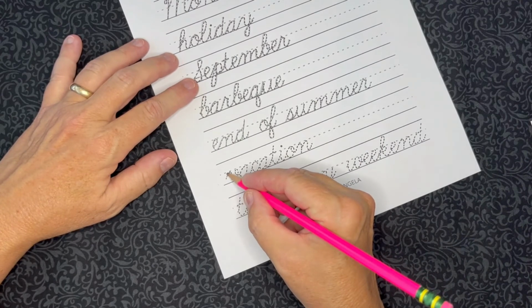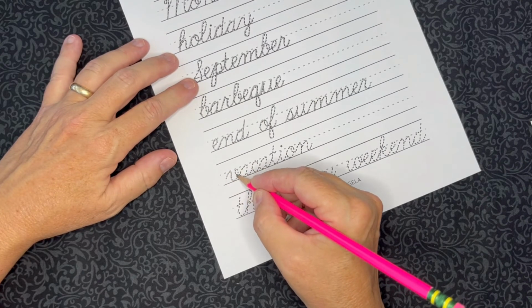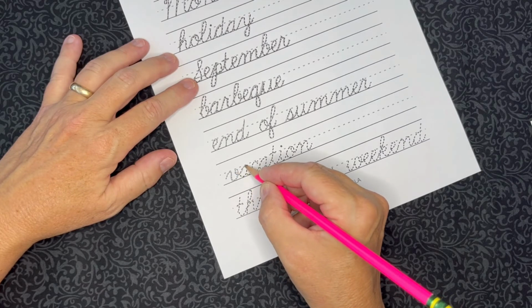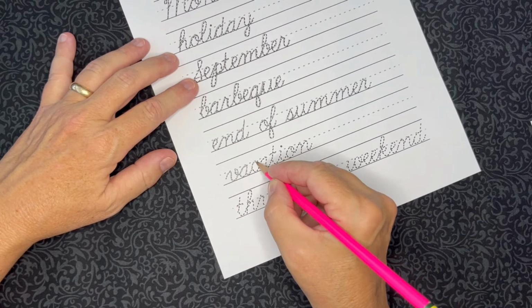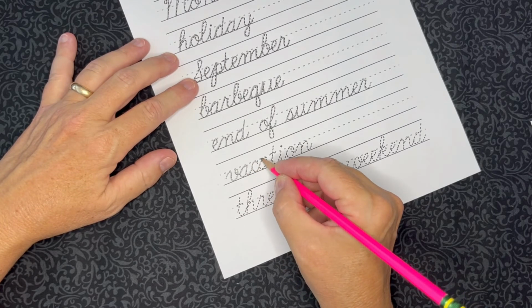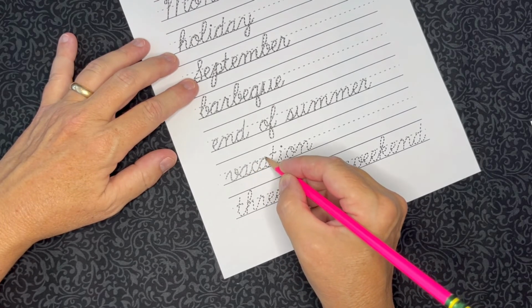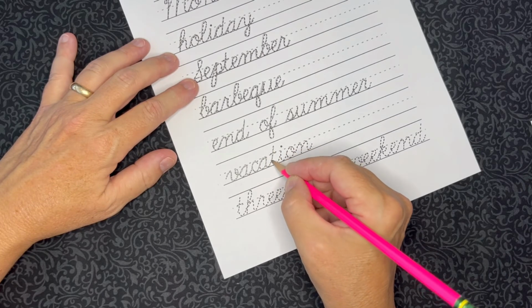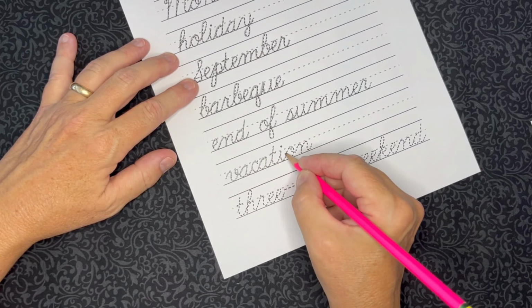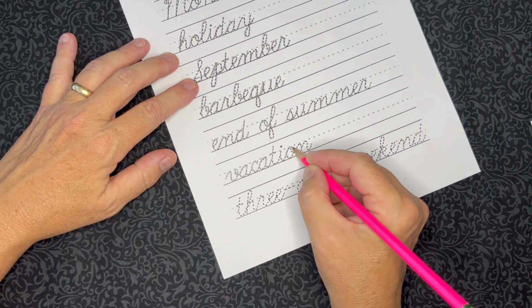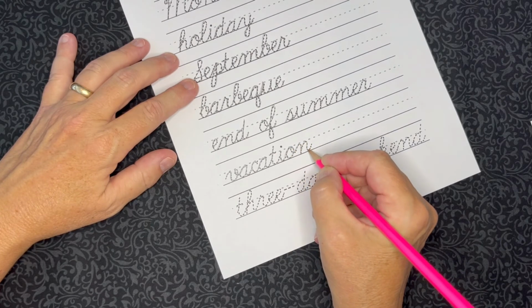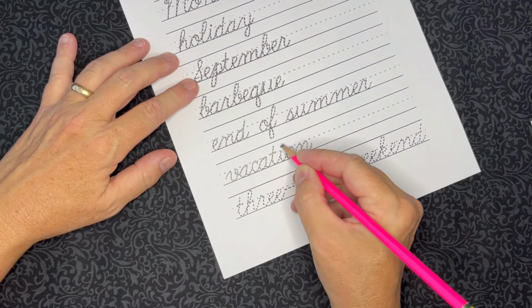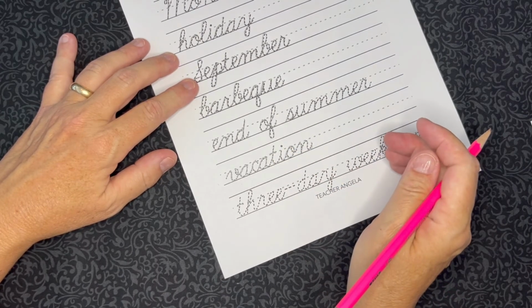Vacation, a lot of people go on vacation this time, so tail, little line down, bump, a little loop, curve into the A, bump, up, down, tail, curve into the C, bump, curve into the A, bump, up, down, tail, T, I, curve into that O, circle, loop, tail, little line down, bump, little line, tail, cross, and dot.